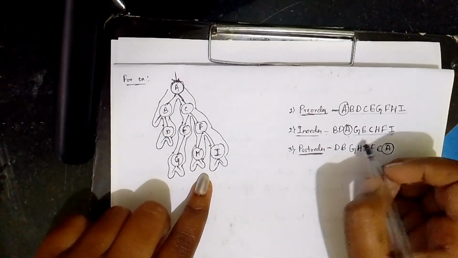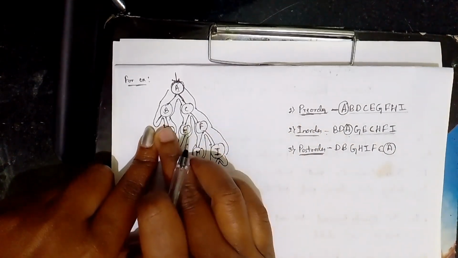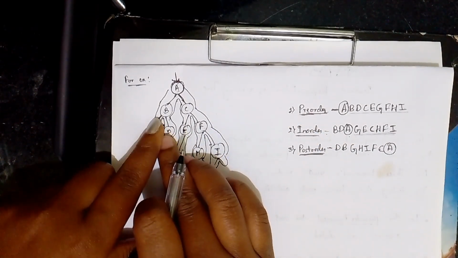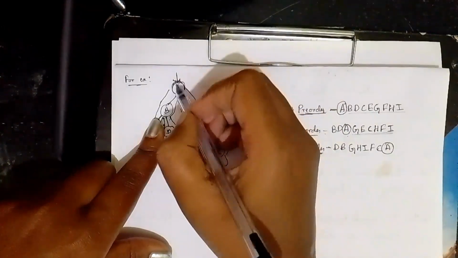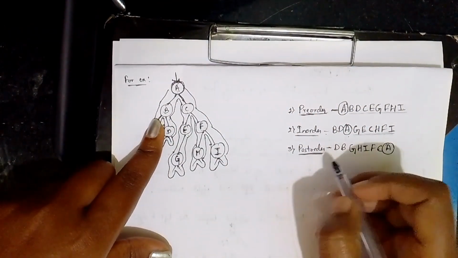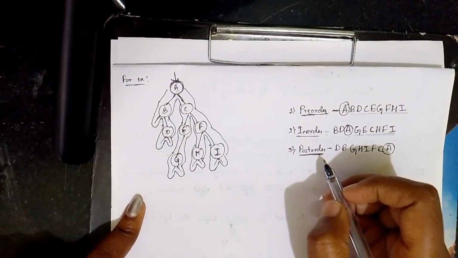Okay, in post order we have first visited our left subtree, and we have visited our right subtree, and after that we have visited our root node. Okay, this is how the binary tree traversal takes place.